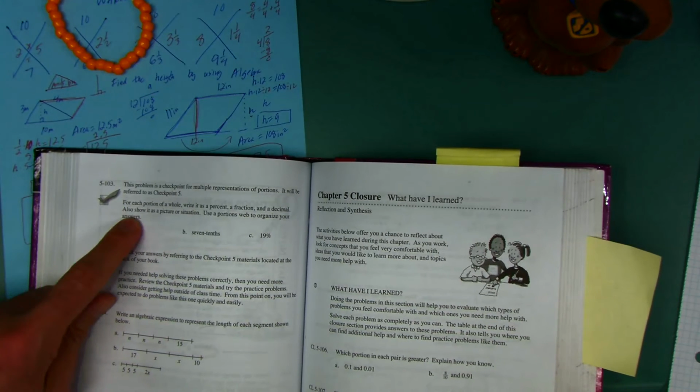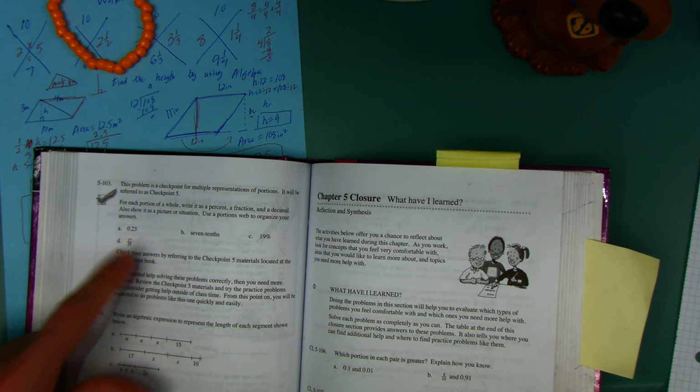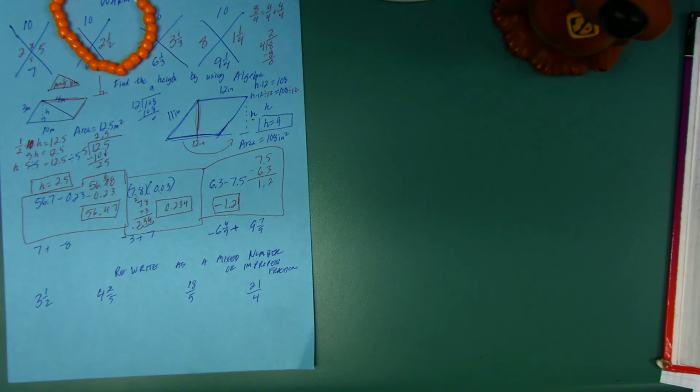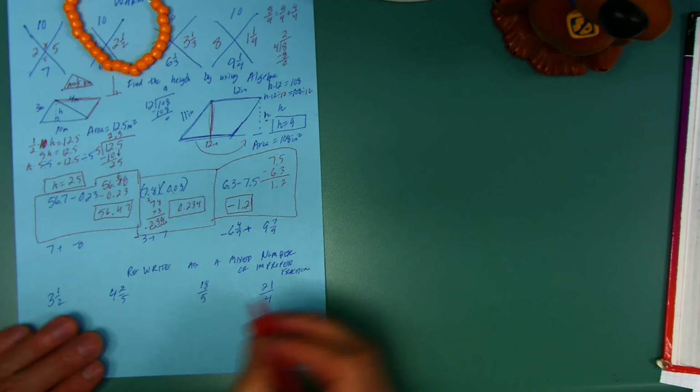By the way, tonight's homework, this right here, yesterday's warm up. Yesterday's warm up had those, 3 of those 4. Check it out. Do the warm up. Homework's easy. All right, here we are.